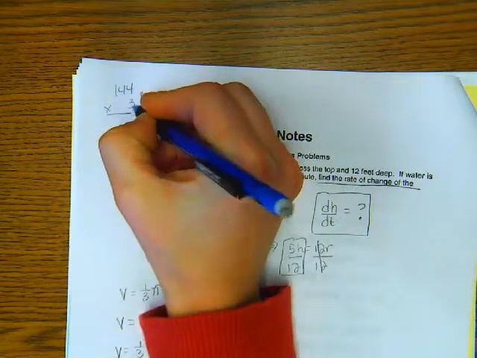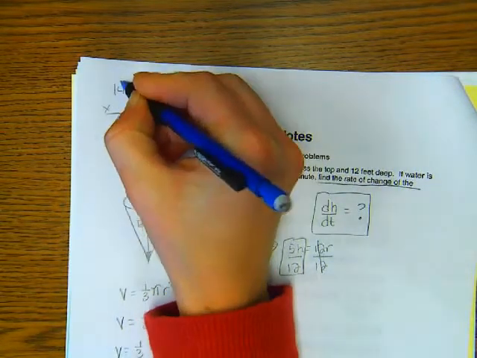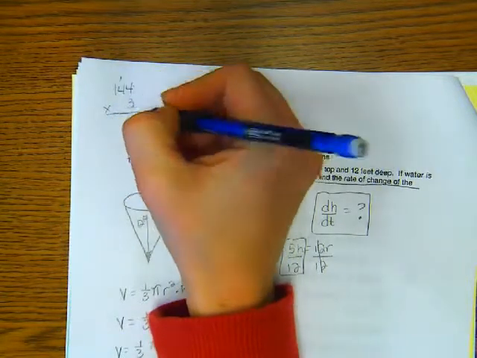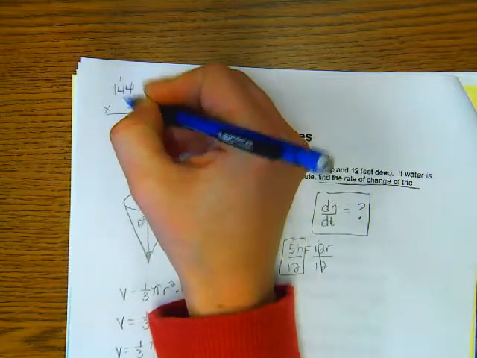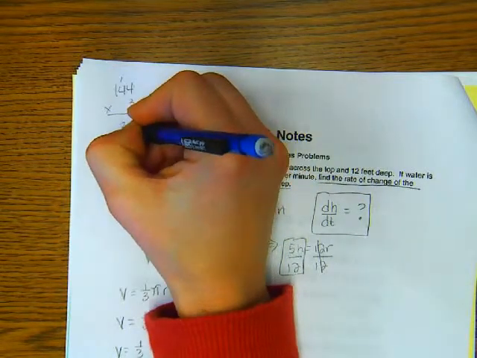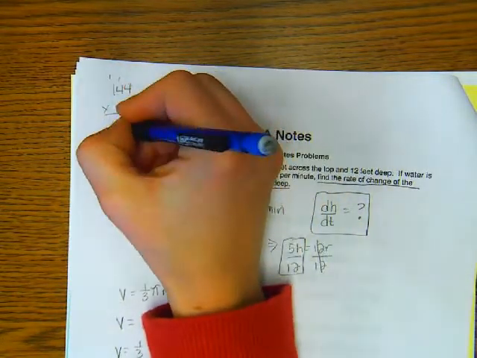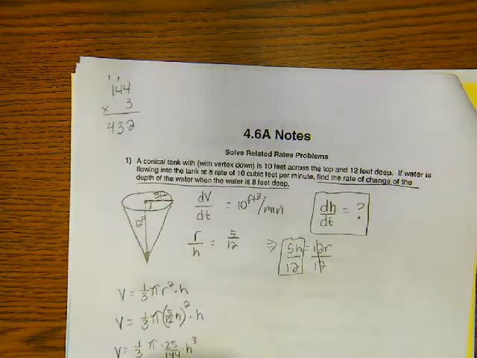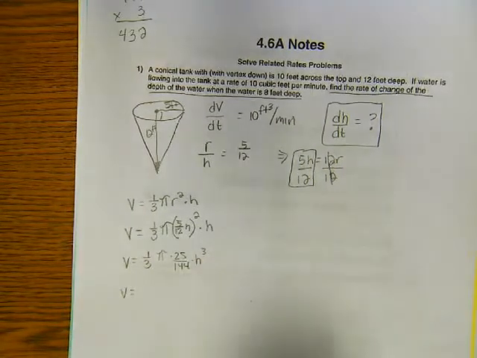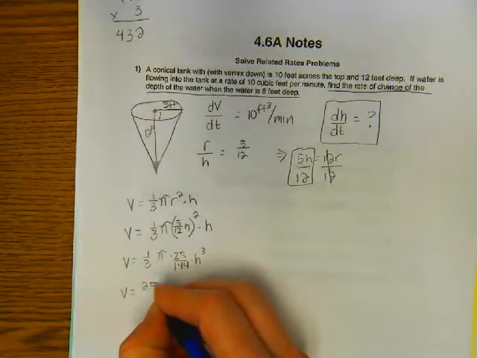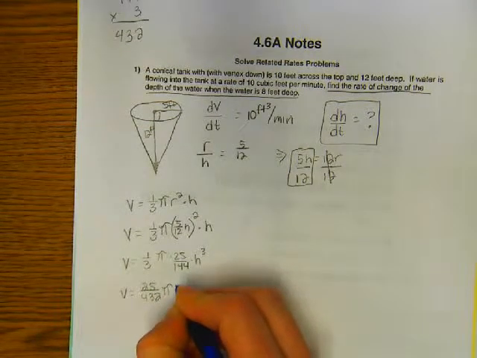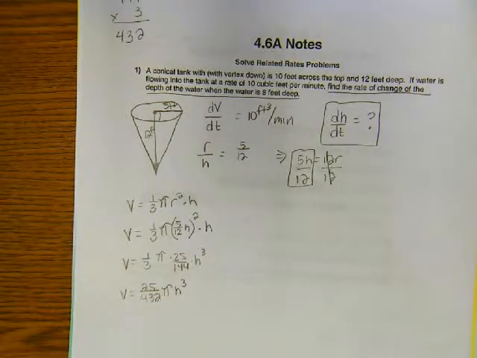Okay, listen. Do I understand that, just in case this is something that you might see on a calculator or non-calculator, 4 times 3 is 12, carry the 1, right? 4 times 3 is 12, plus 1 is 13, 432. Okay, so here's what we got. I just did 3 times 144, so I can write this as 25 over 432 pi h cubed.